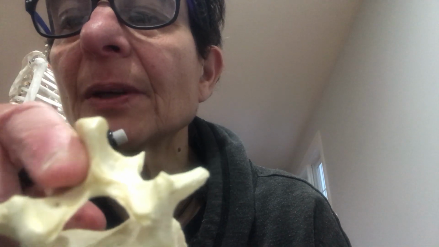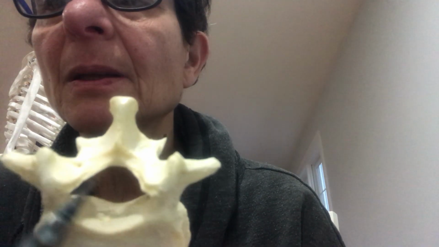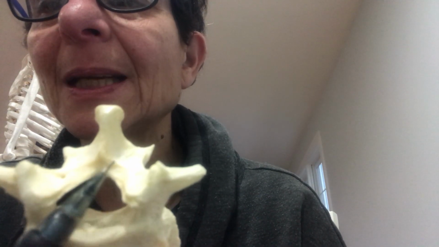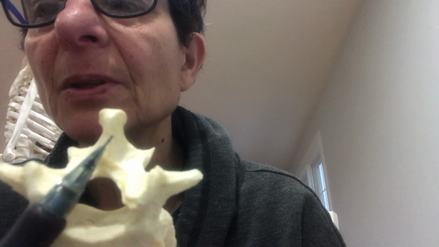So this area right here is the lamina, okay, lamina. The two lamina unite to form the spinous process.